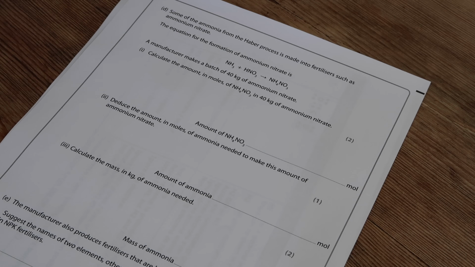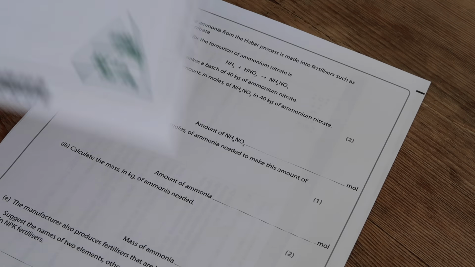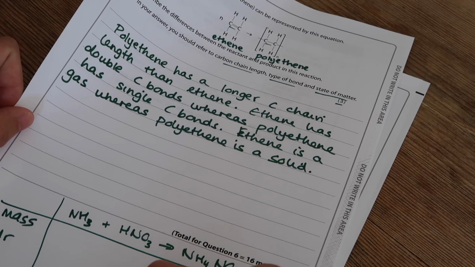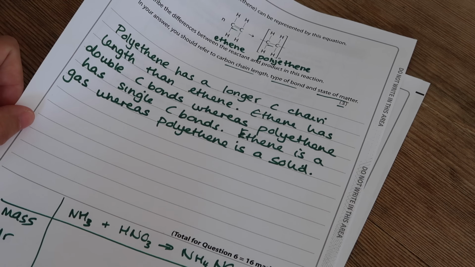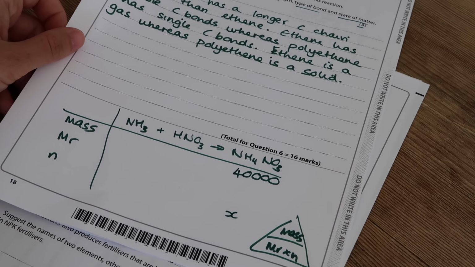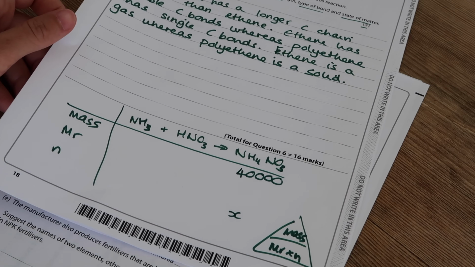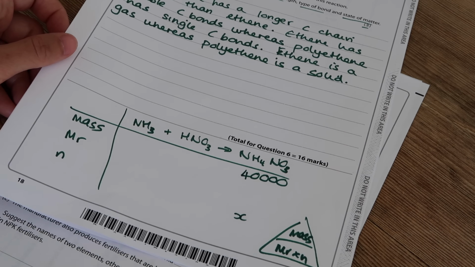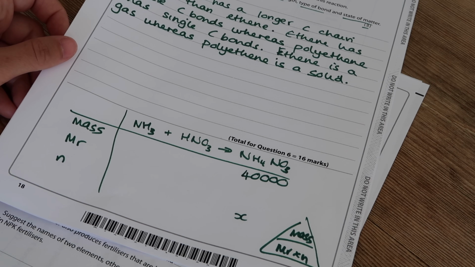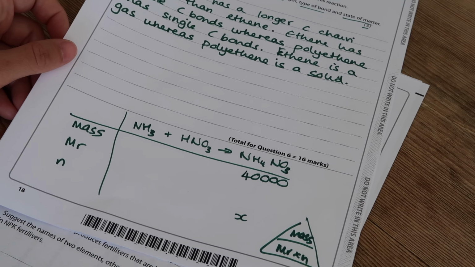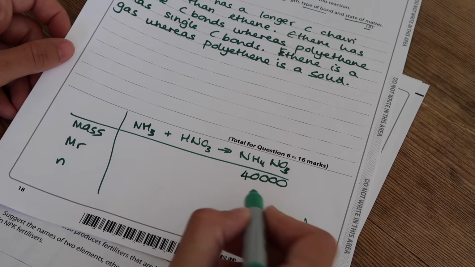So the question says, find the number of moles of ammonium nitrate in 40 kilograms of ammonium nitrate. So we have 40 kilograms, which I'm going to convert to grams by timesing by 1,000, and I'm after the number of moles, which is X. So I'm writing 40,000 grams under its formula in the mass row, and I've had to times by 1,000 to work out the mass in grams, and I'm looking for the number of moles. So in order to do that, I need to find the MR.